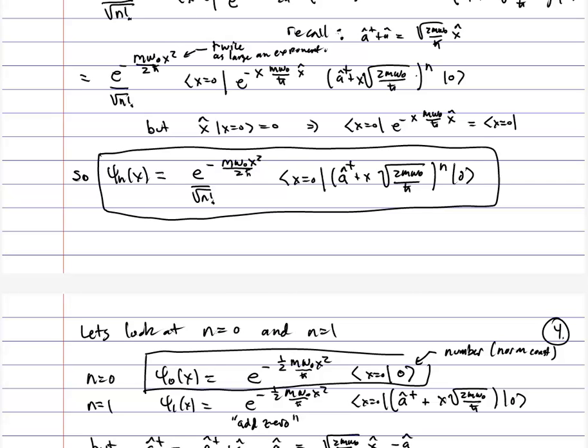Let's look at n equals 0. Well, n equals 0 is easy. That's just the overlap of x equals 0 with the ground state ket 0, and that is just a number. That is the wave function at x equals 0. I can think of it as the normalization constant. In fact, we're going to be using that as the normalization constant. Okay, let's look at n equals 1.